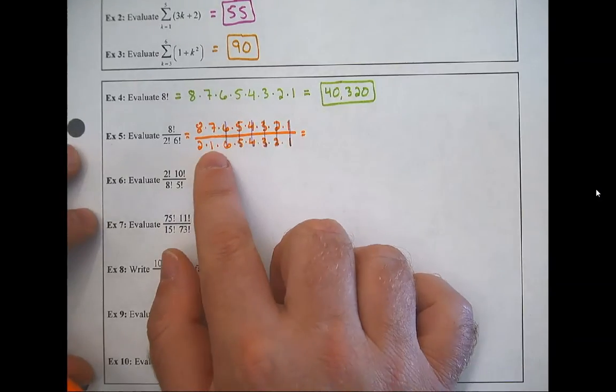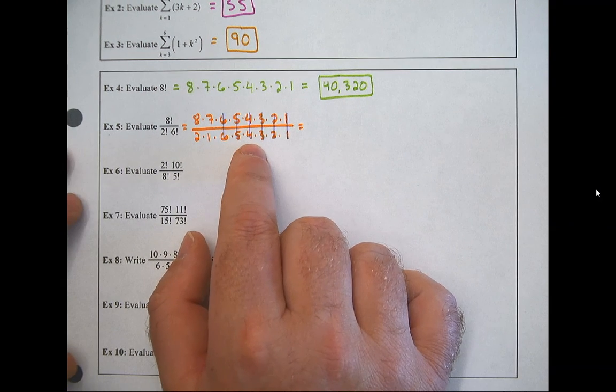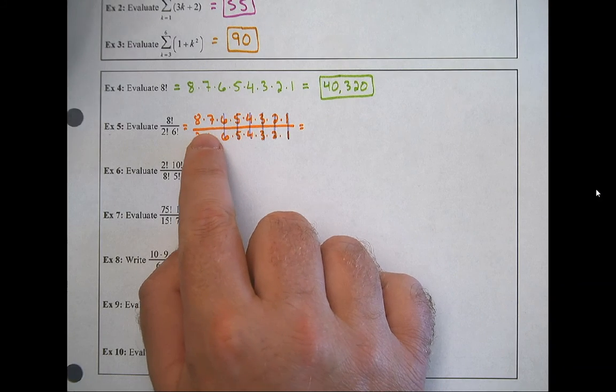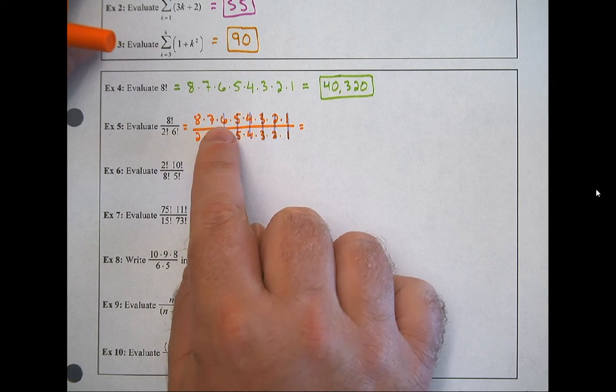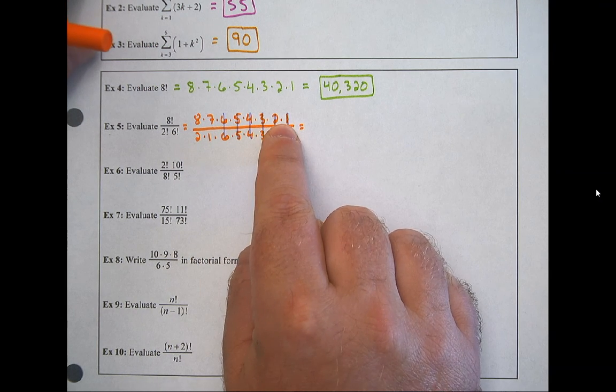But what I want to do is rewrite this in a way that I don't have to write it out every single time. The point that I'm trying to show you here is that 8 factorial, after you do 8 times 7, what you have is 6, 5, 4, 3, 2, 1. You have 6 factorial.